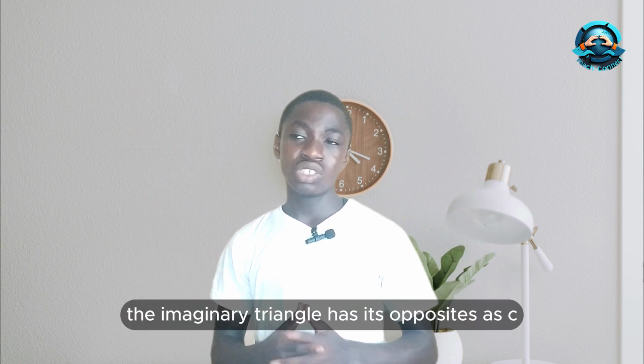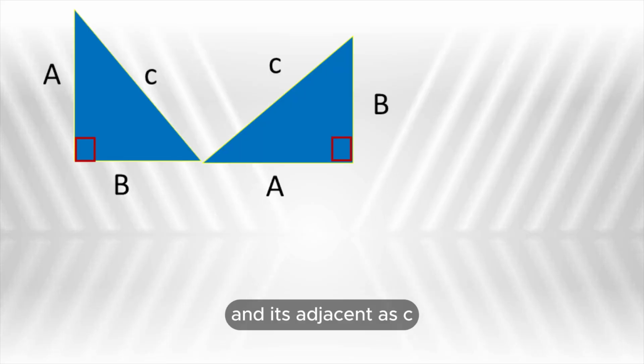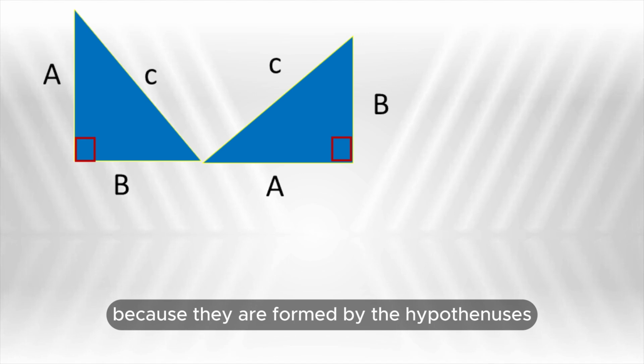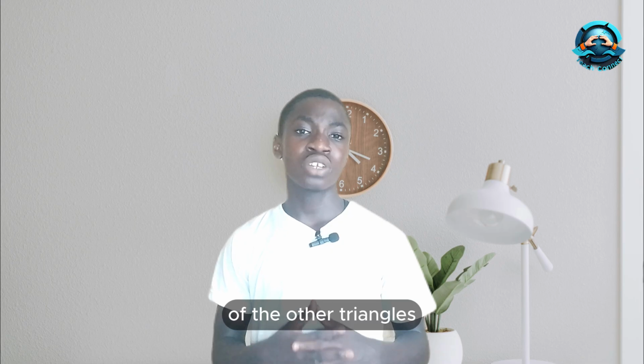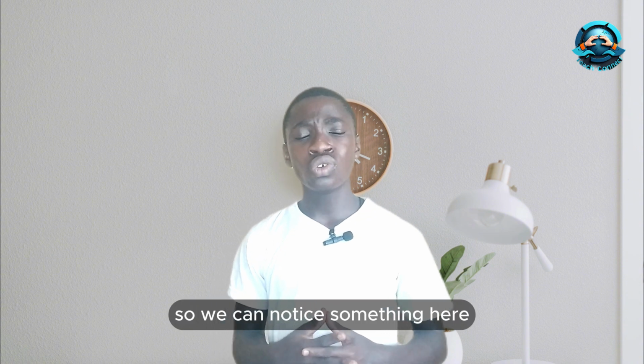Yes. So the imaginary triangle has its opposite as c and its adjacent as c, because they are formed by the hypotenuses of the other triangles. So we can notice something here.